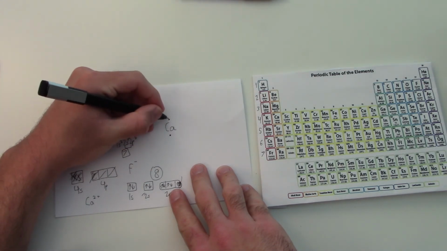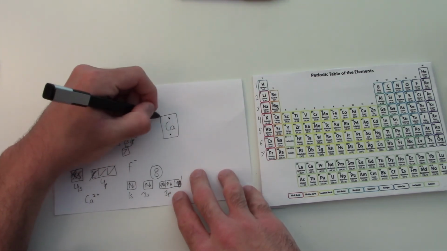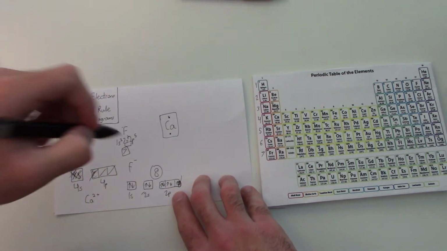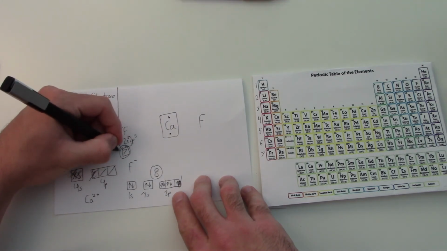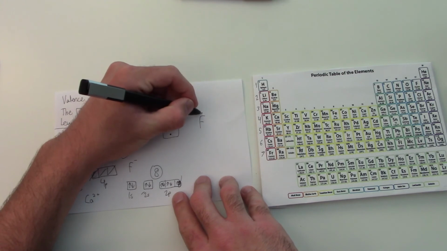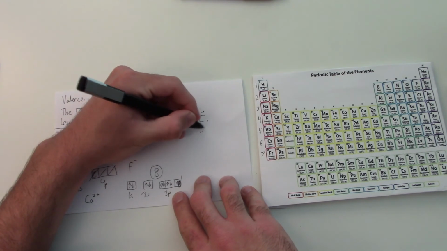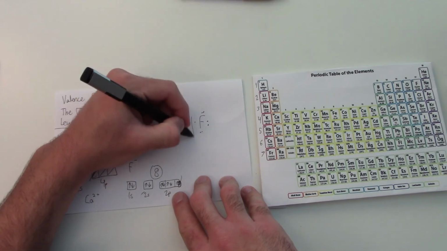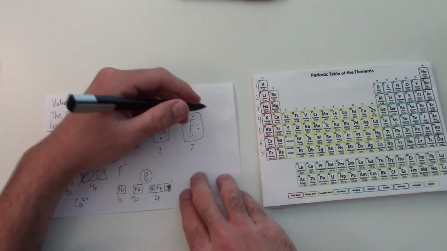Calcium will have 2 valence electrons, meaning it has 2 electrons that will participate in bonding. So this is the final answer if you're asked to draw the Lewis dot diagram of calcium. Now fluorine, as we've said, has 7 valence electrons and must gain 1 to have a complete octet of 8 valence electrons. So we'll start on this side, go to the other, then back around again. And we're left with 1, 2, 3, 4, 5, 6, 7 valence electrons. Our final answer: 2 valence, 7 valence.